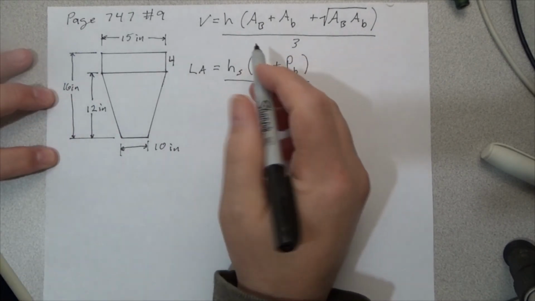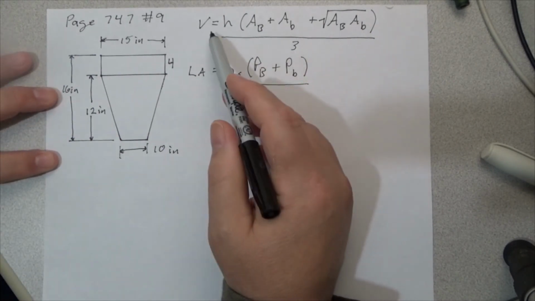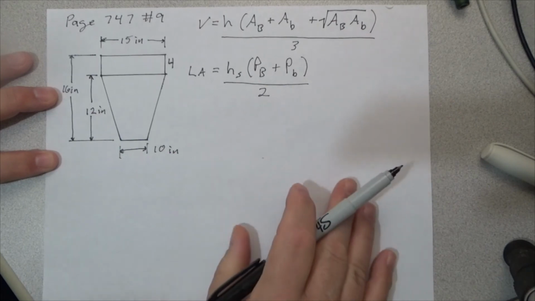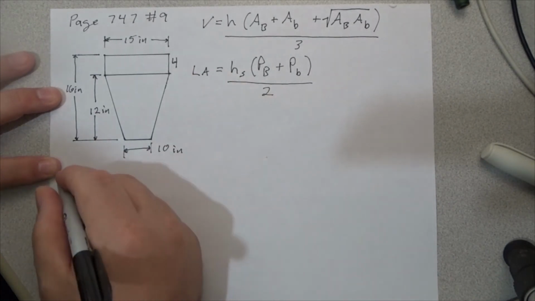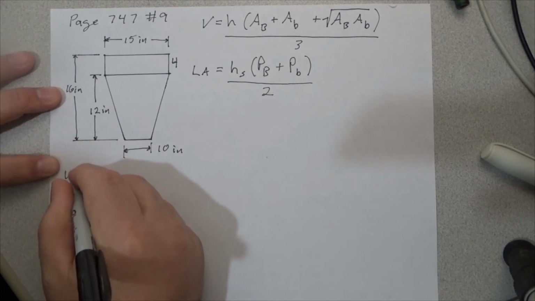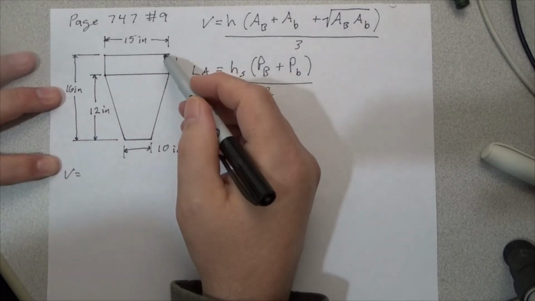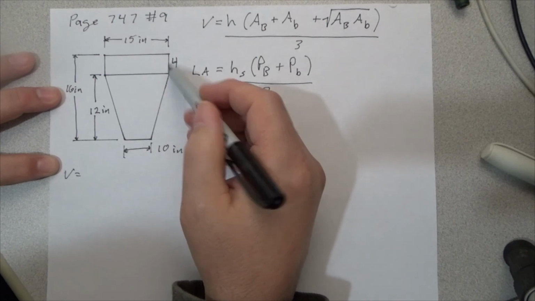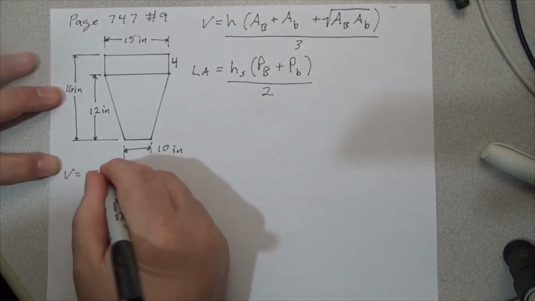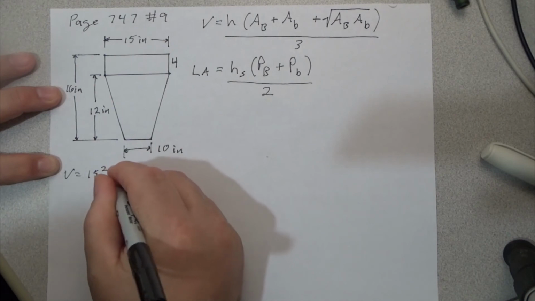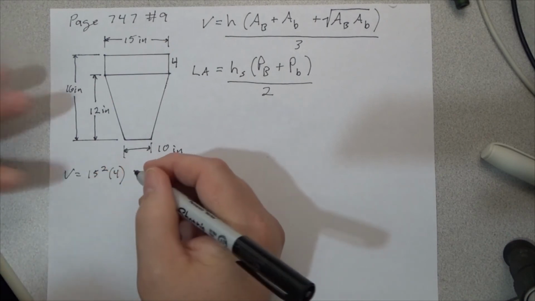I wrote the equations for the frustum up here, for the volume and for the lateral area. So the volume of the prism is going to be the base times the height. And the base in this case is going to be 15 squared times 4.